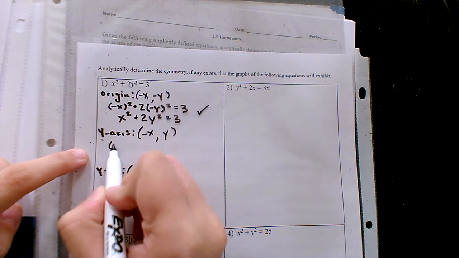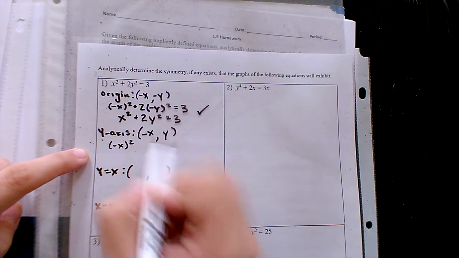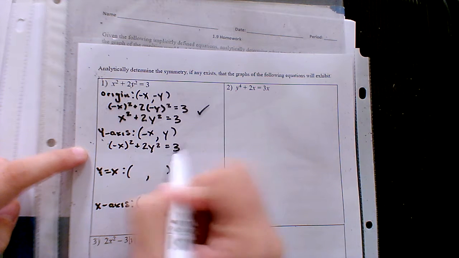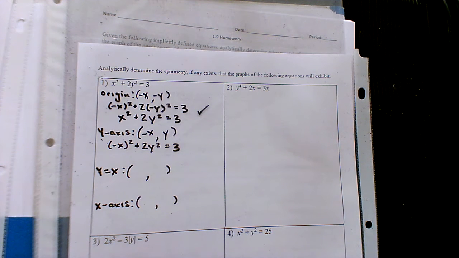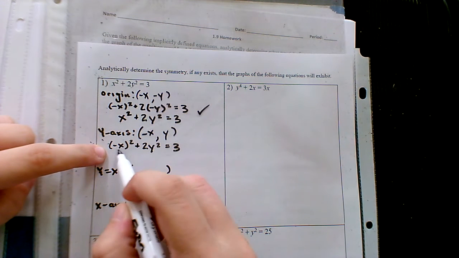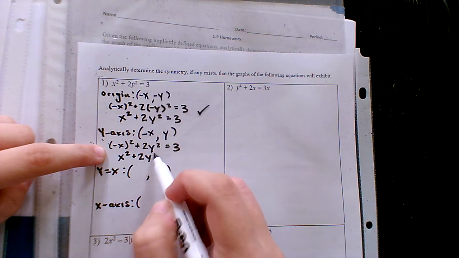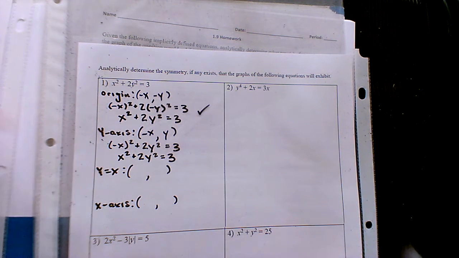So for every x, we'll just plug in negative x. And since the y is not changing, okay, it's staying positive, we'll just leave the y variable the same. So like we said previously, negative x squared, if we simplified it, would change to a positive x squared. Do we get the same equation?